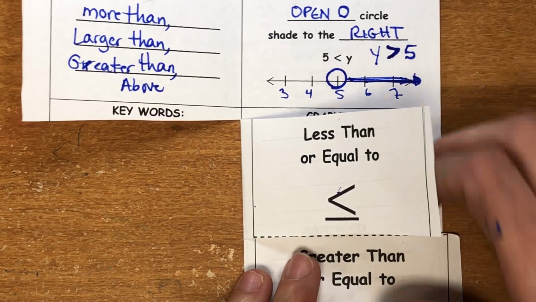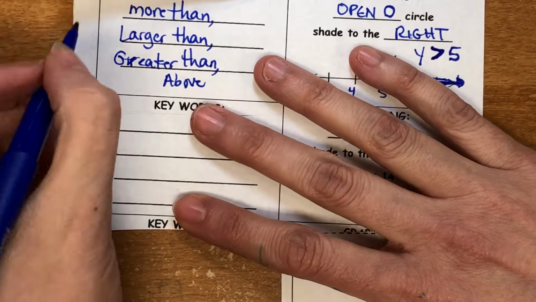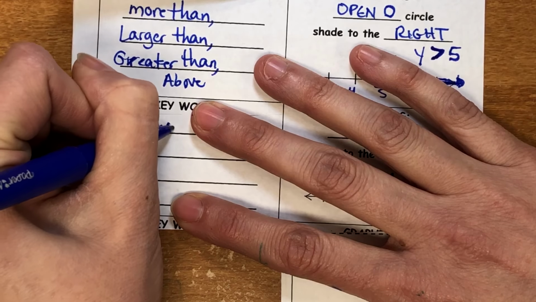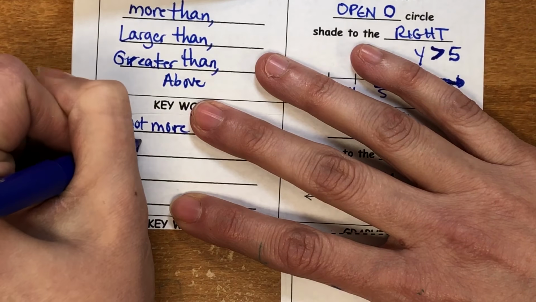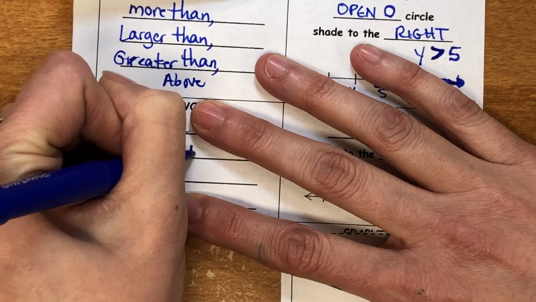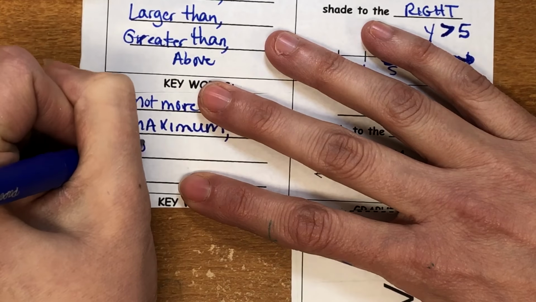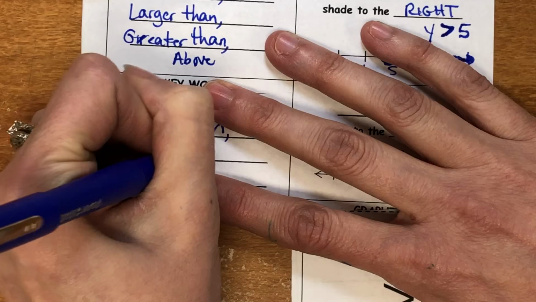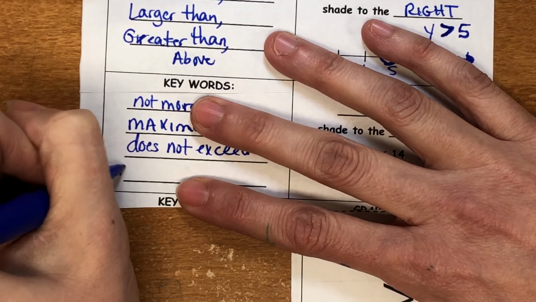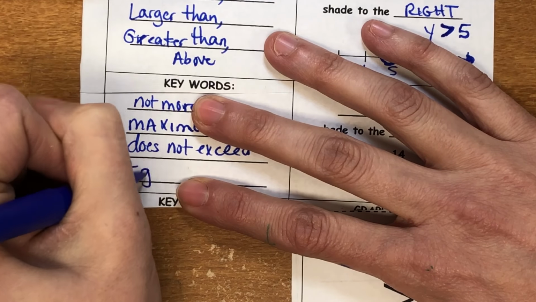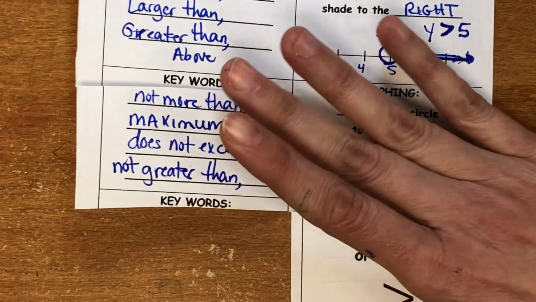The keywords for that are not more than, maximum, does not exceed, not greater than, and at most.